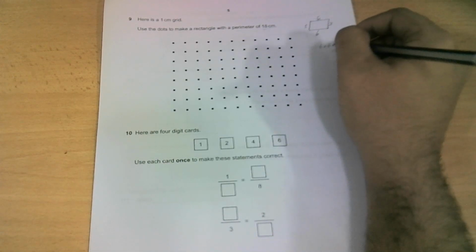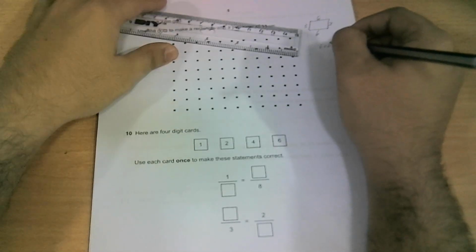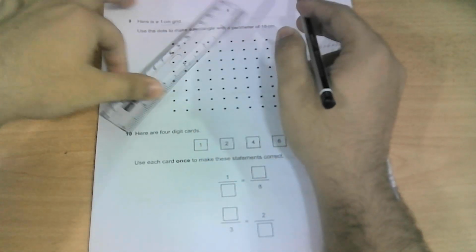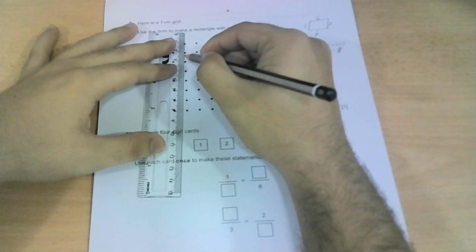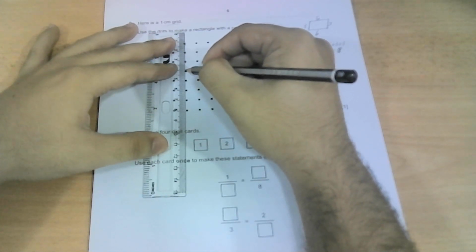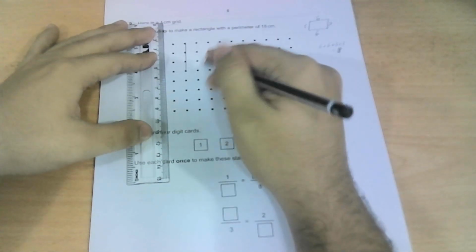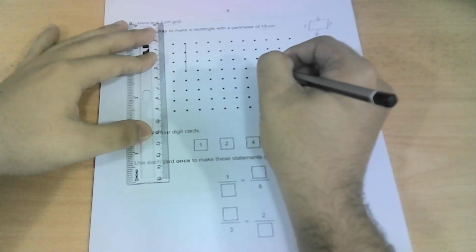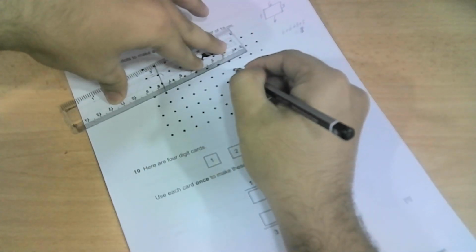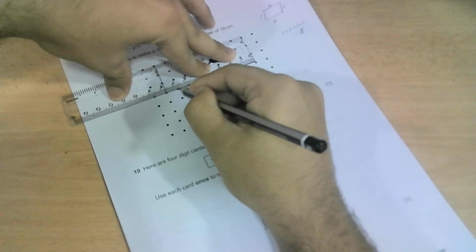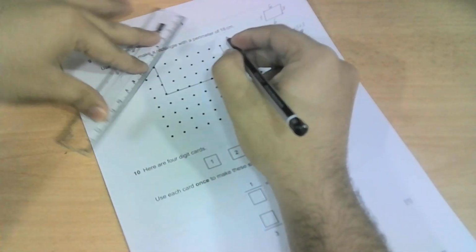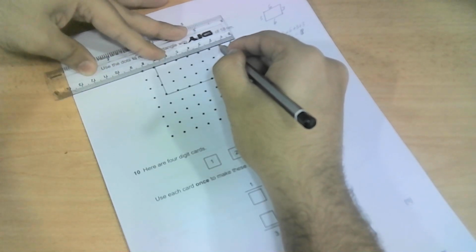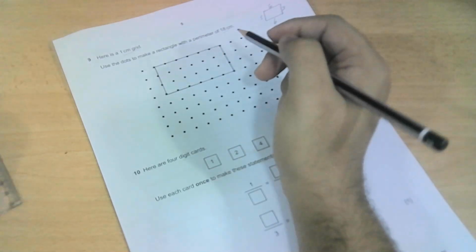So let's draw. Remember that here's a 1 centimeter grid, so we take this side, we make it 3, and then 1 2 3 4 5 6. And that is it.